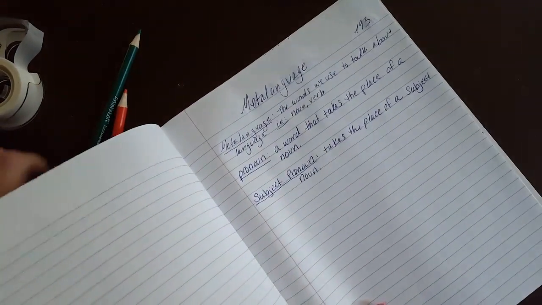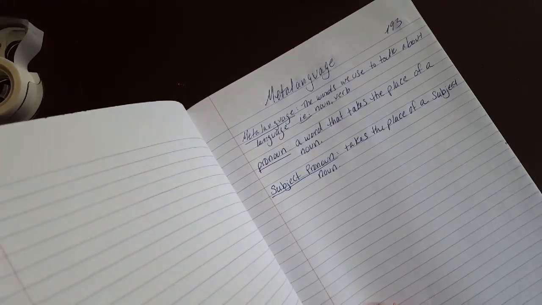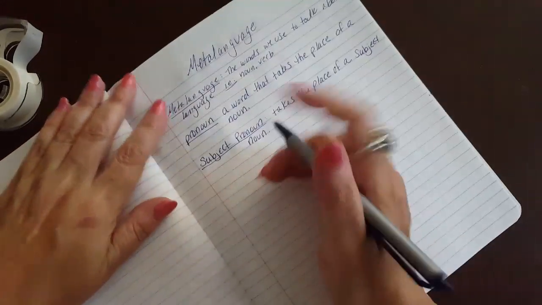We have three more terms to add. Those terms are first, second, and third person. Let's add them now.